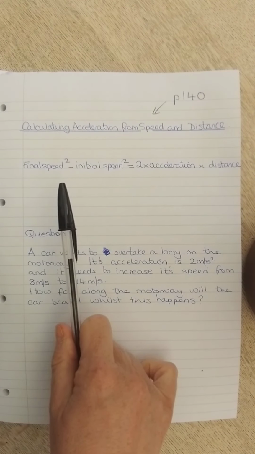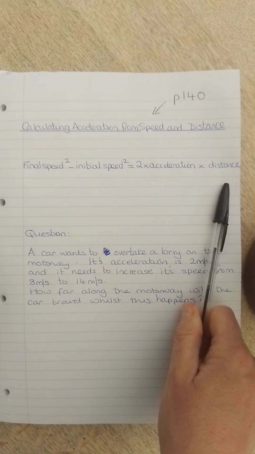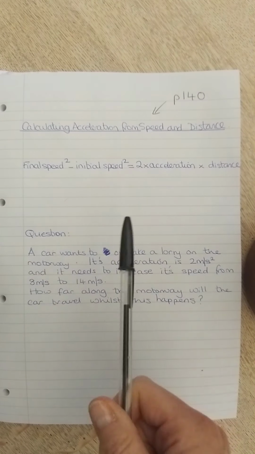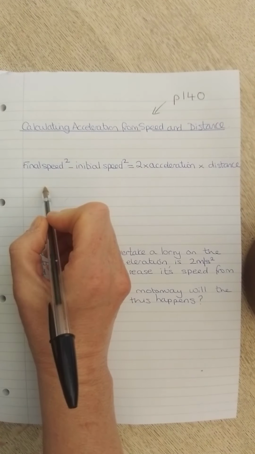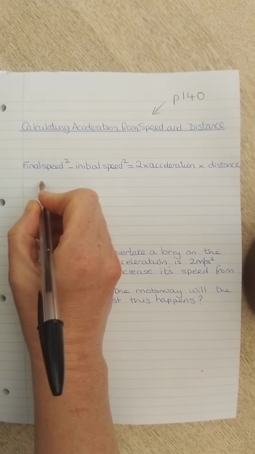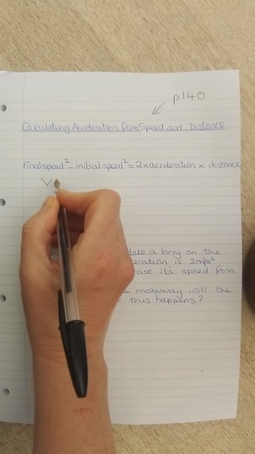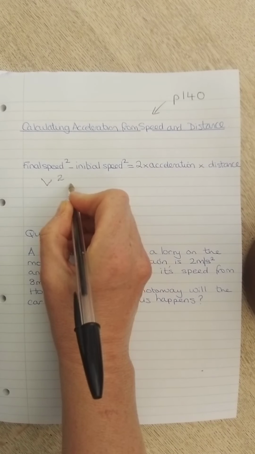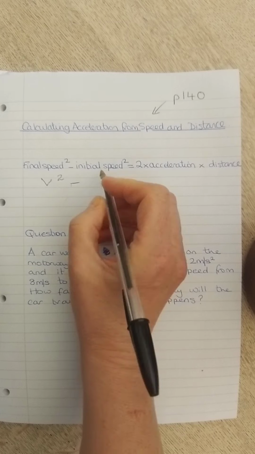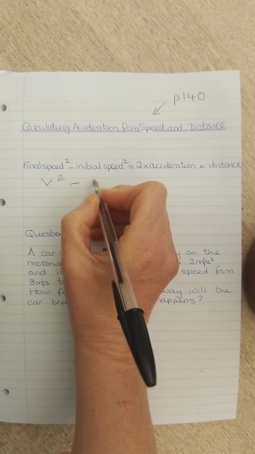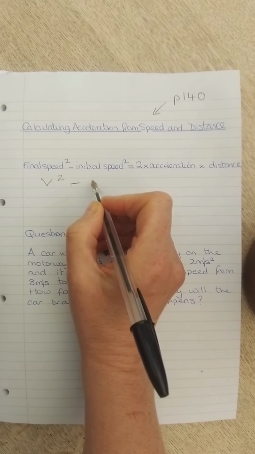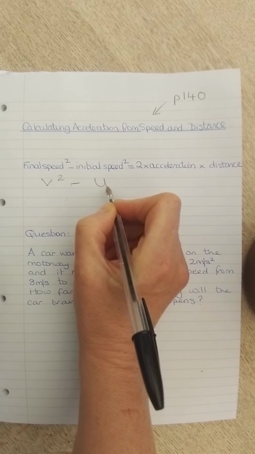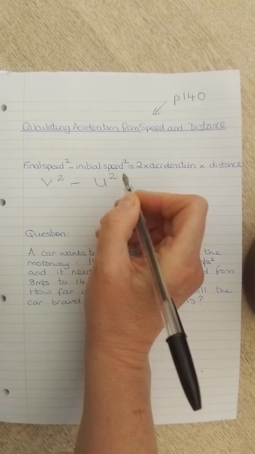Now, to avoid having to write all this out, we can use our shorthand version, our symbols. So we've got final speed or final velocity, which is v, and it's squared, so it's times by itself. And we subtract away the starting speed squared, and so that we can tell the difference between starting speed and final speed, we give this one a symbol which is u, the same as we've used before.